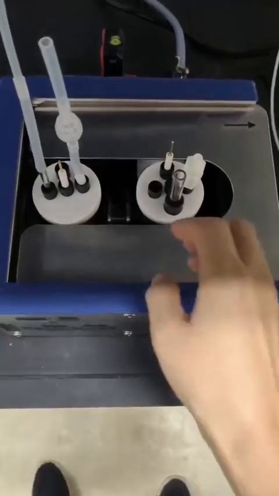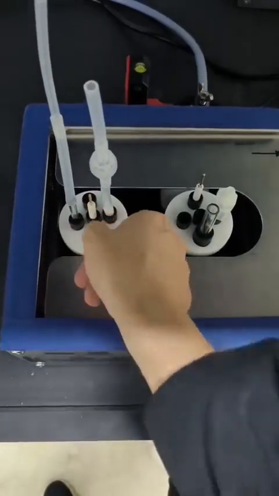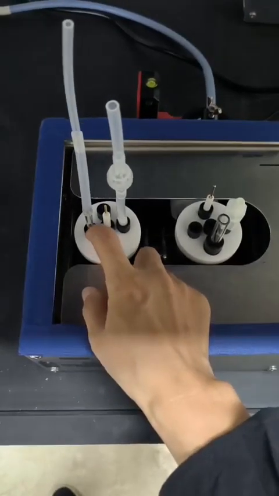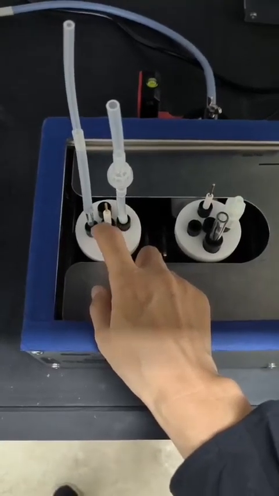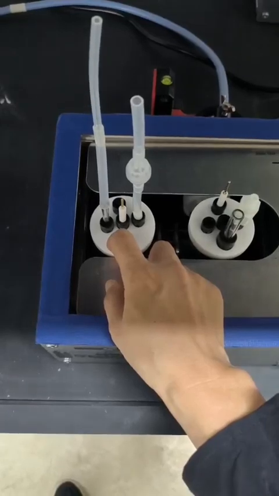When you install the electrode, make sure that on the bottom of every nut there is an O-ring to hold the device and prevent leakage. For more details, you can refer to our previous video for how to install the reactor.